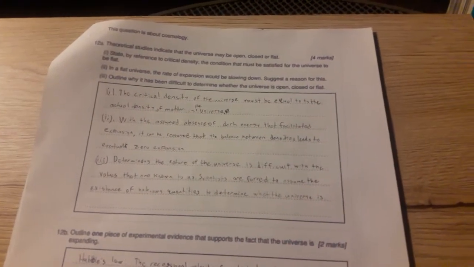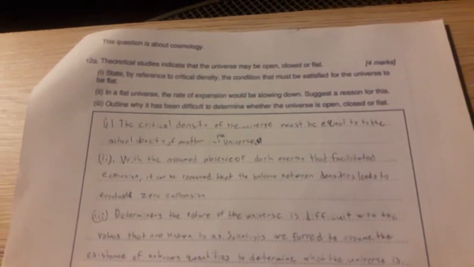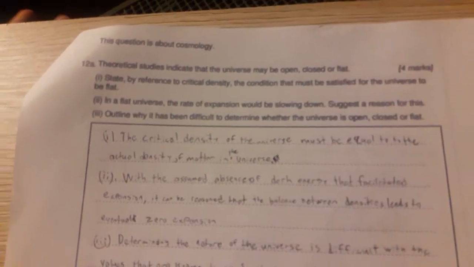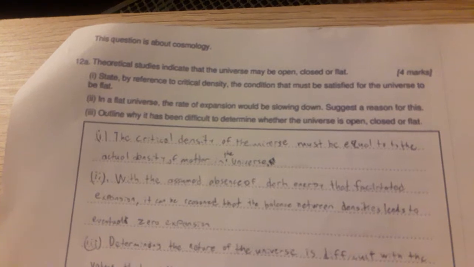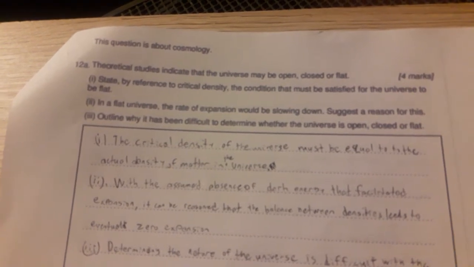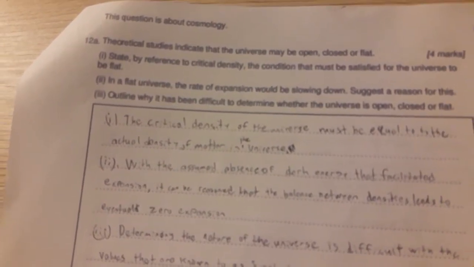Alright, so this is also in the book. Actually, I had to find this online in another textbook. Kind of sucks, but what can you do? So essentially, in order for the universe to be considered flat, the critical density of the universe must be equal to the actual density of matter in the universe. This is what the textbook said. Alright, that's really all there is to it. So essentially, it doesn't expand out just ridiculously.